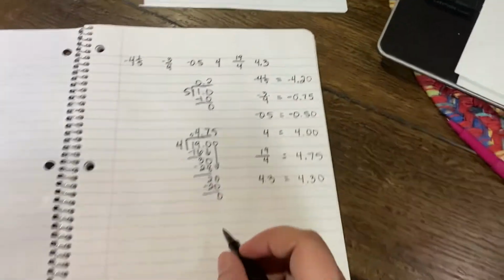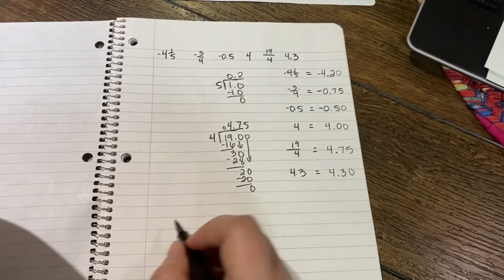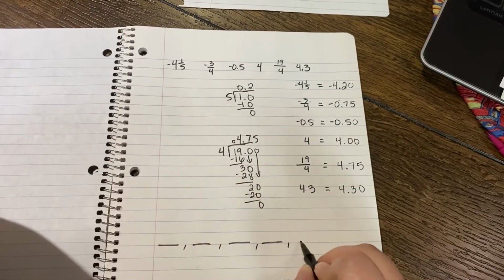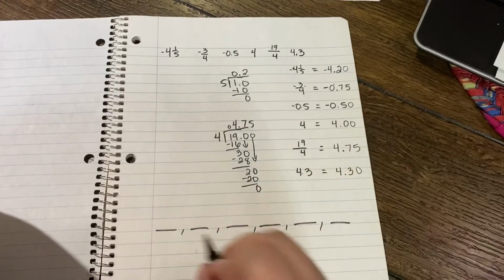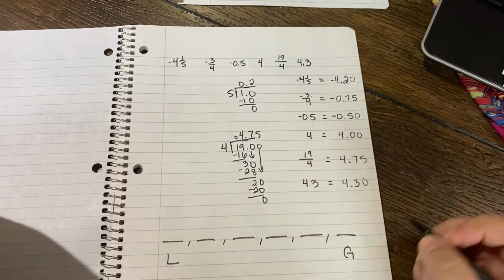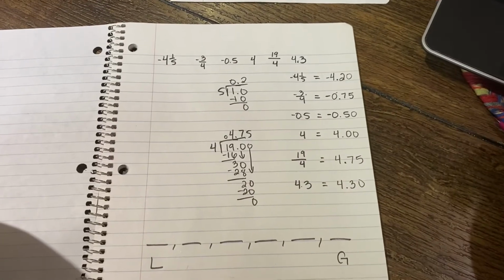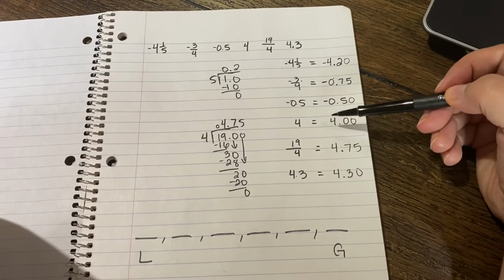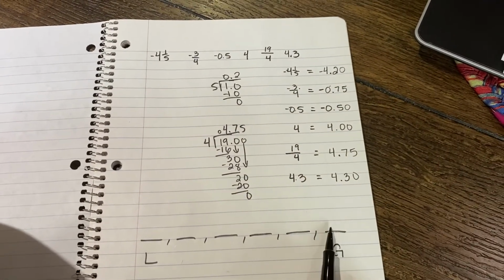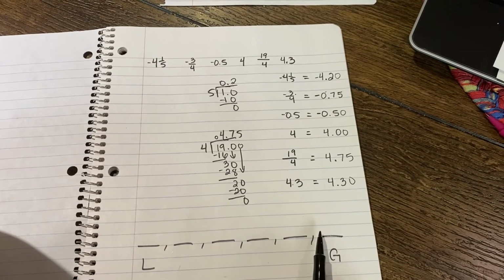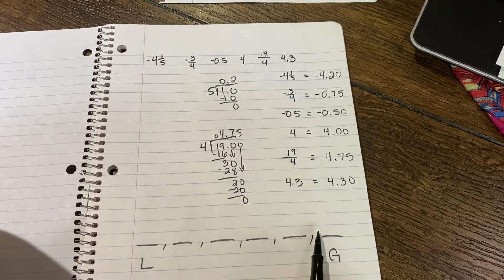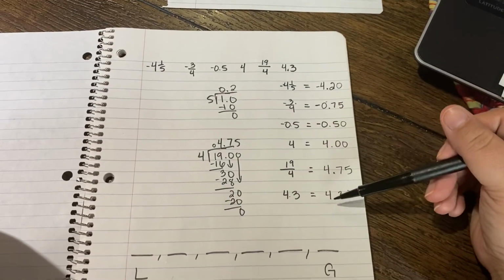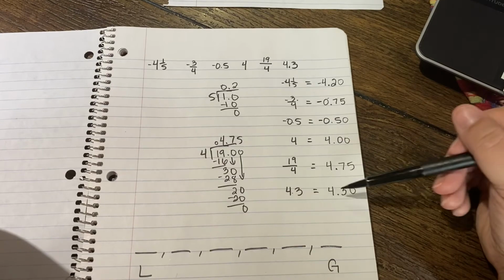I had 6 numbers this time. So I can see 1, 2, 3, 4, 5, 6. We're doing least to greatest. Let's start with the greatest ones because those are the easy ones. We've got negative, negative, negative, and then these are all positive. So I know my positive numbers have to be these greatest ones in the front. I love this. I didn't even realize. Okay, so my greatest ones have to be the 3 positive numbers. So we have 400, 475, and 430.